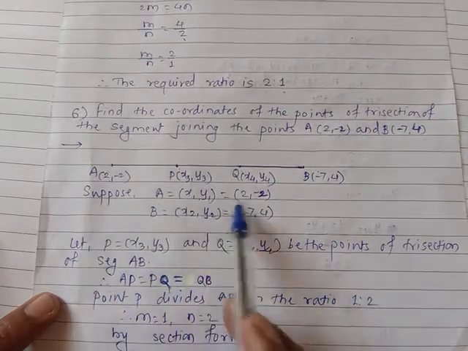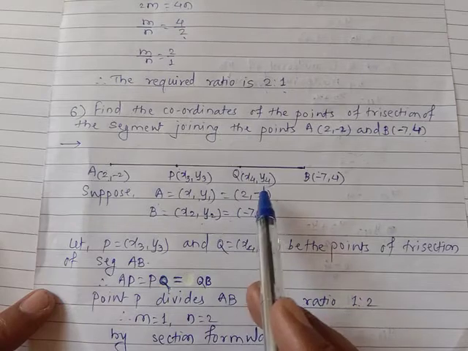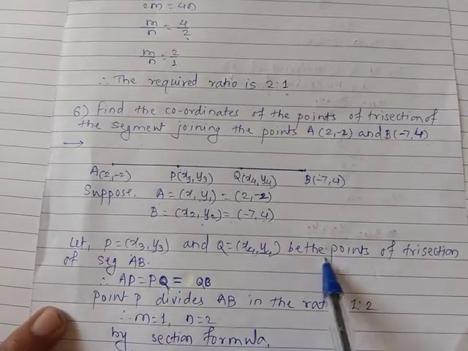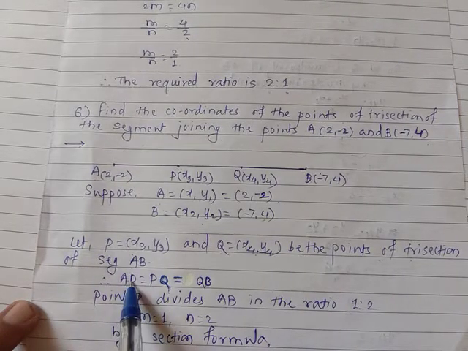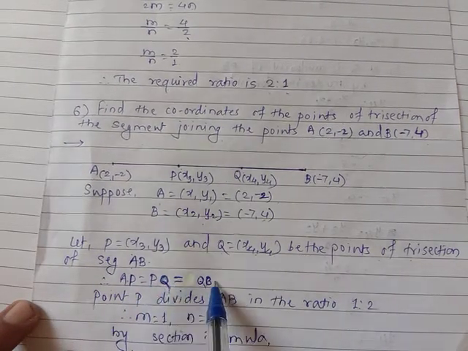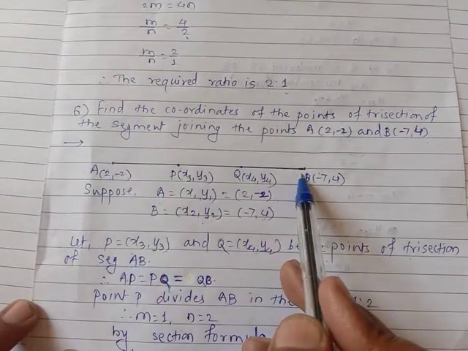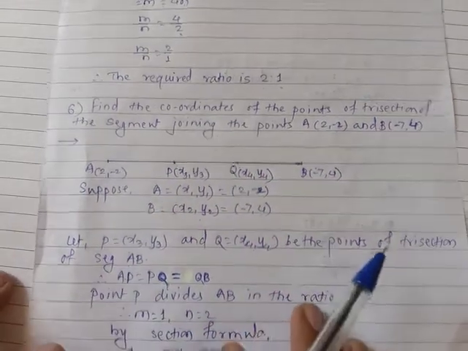Suppose A(x1, y1) is (2, -2) and B(x2, y2) is (-7, 4). These are the 2 given points. Let P(x3, y3) and Q(x4, y4) be the points of trisection of segment AB. Therefore AP equals PQ equals QB. These 2 points make 3 equal sections of this line segment AB.